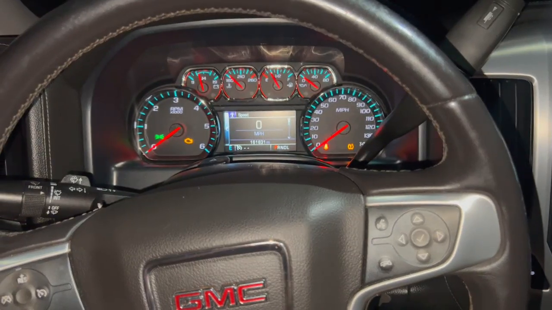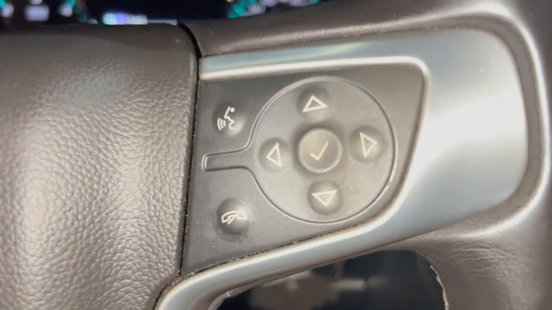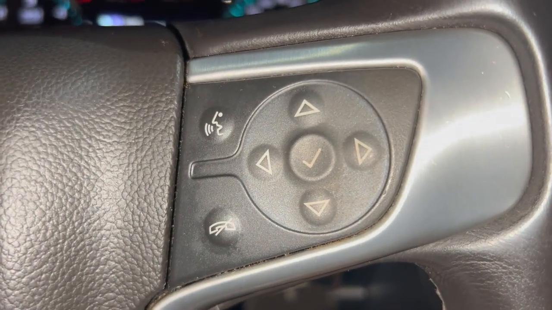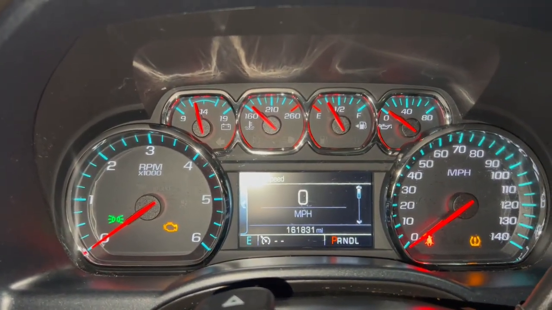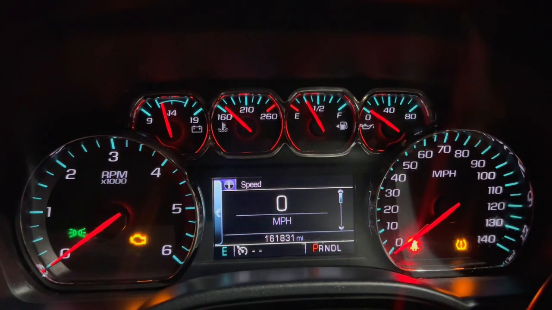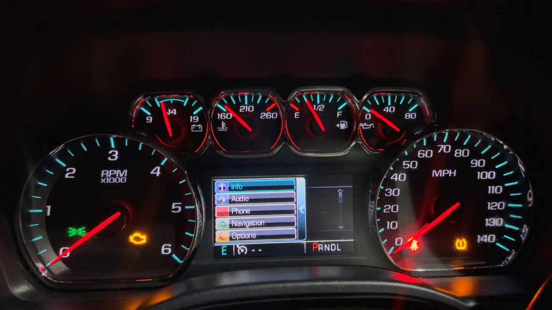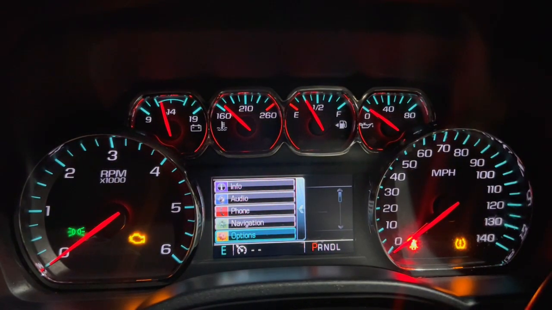To reset your oil life on your 2017 GMC Sierra, you will need to use the right control pad on your steering wheel, like the one you see here. If you don't already have an oil life info page on your cluster, then you will need to add that page. To do so, click left on the pad to show your menu options.